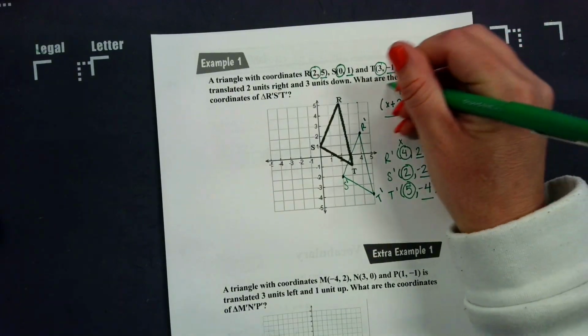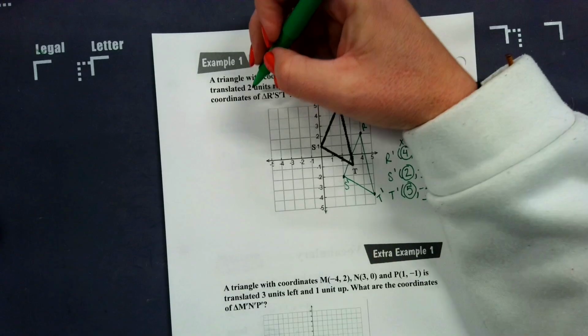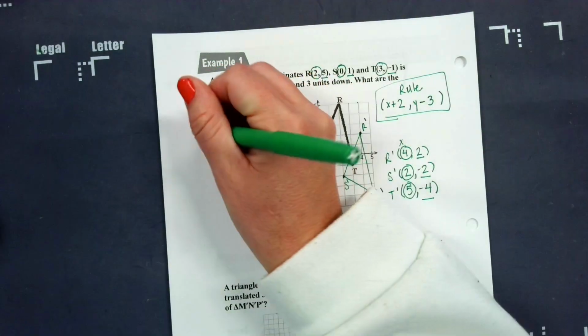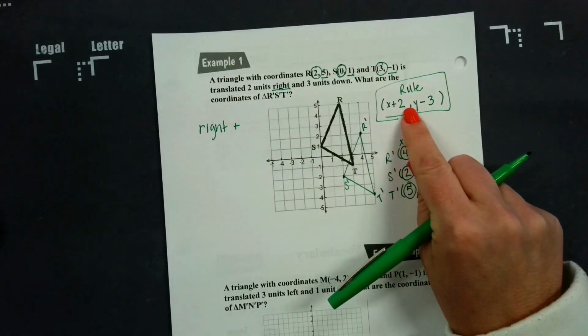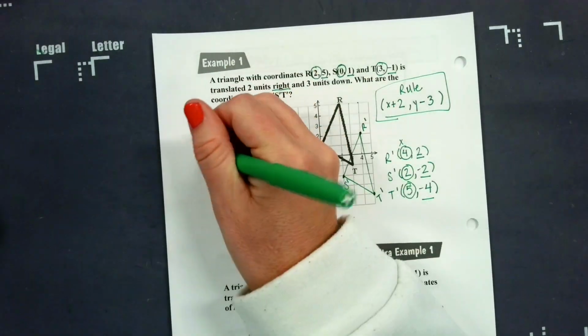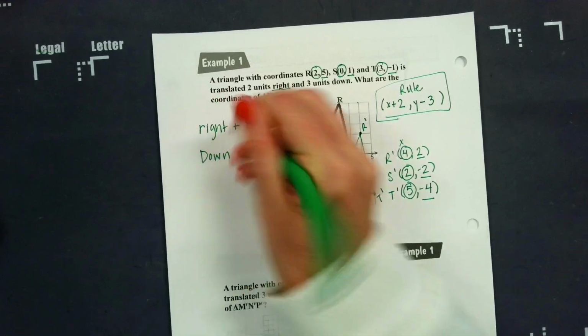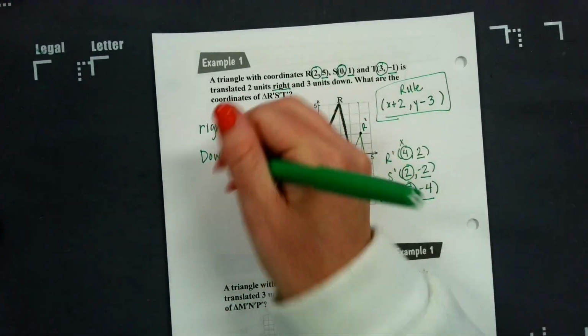There's my rule. And we get that from right here. If it says go right, it's going to be an addition. Add 2. If it says go down, we figured out it's going to be subtract.